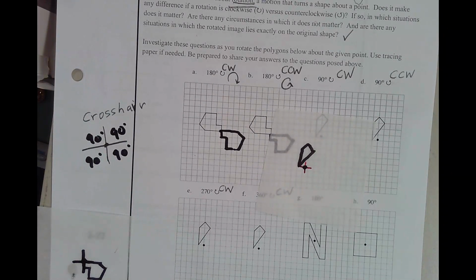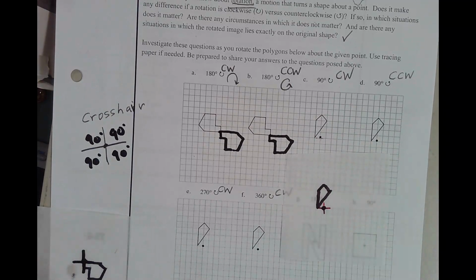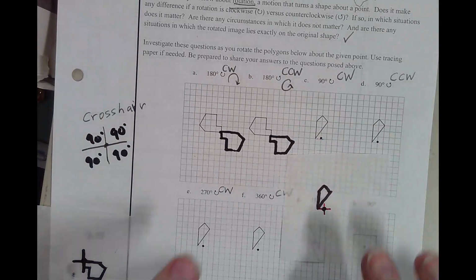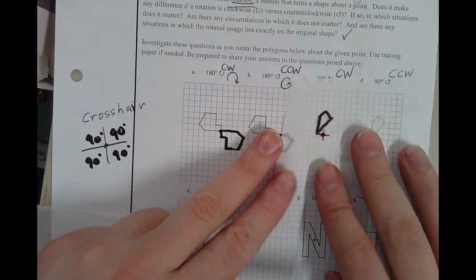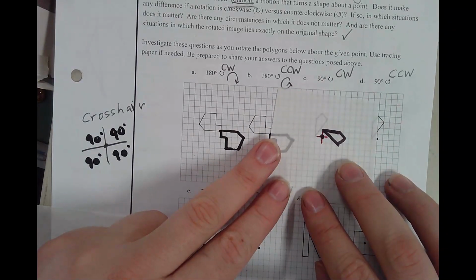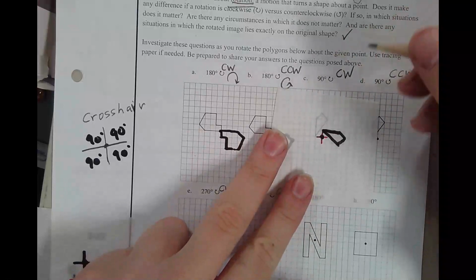All right, let's check our work for letter C through H. So letter C, let's just check if we did it correctly, if we got the same answers. If we did, that's wonderful. So for letter C, 90 degrees clockwise should have just looked something like this. All right, I'm going to go ahead and trace that.